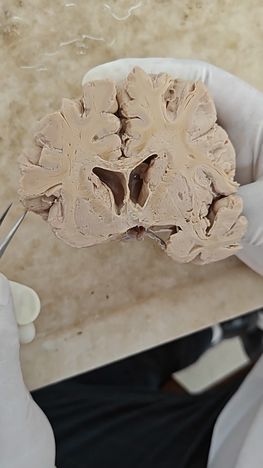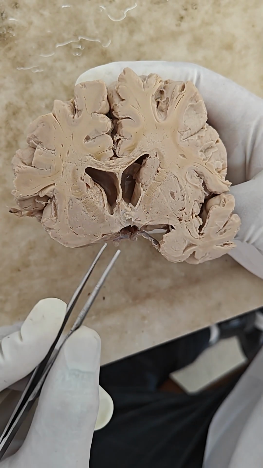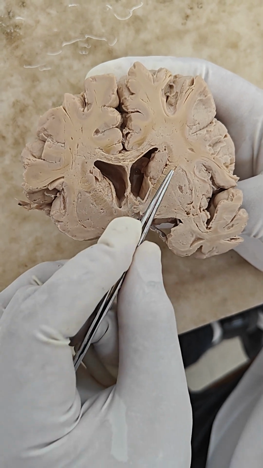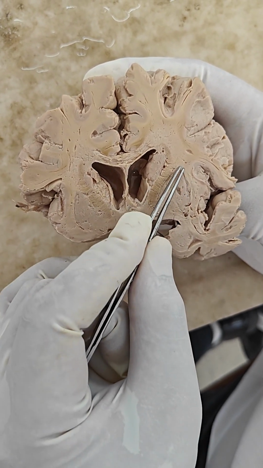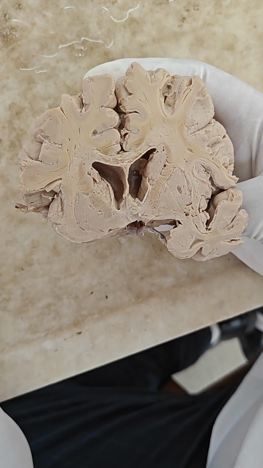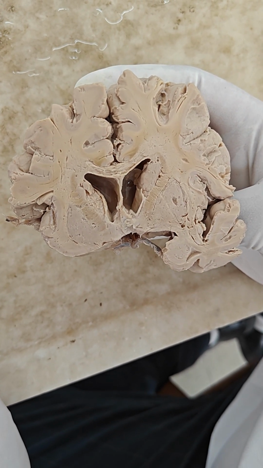I will show you the other structures inside the frontal lobe. These are the internal capsules, and just lateral to the internal capsule you can see the lentiform nucleus. So this is about the anterior horn of the lateral ventricle.